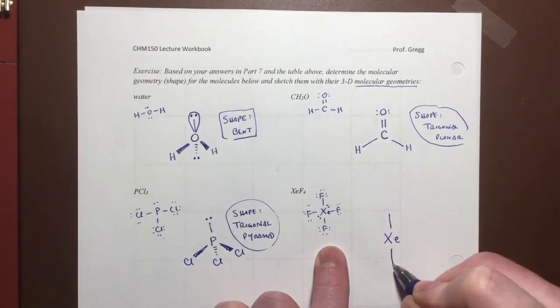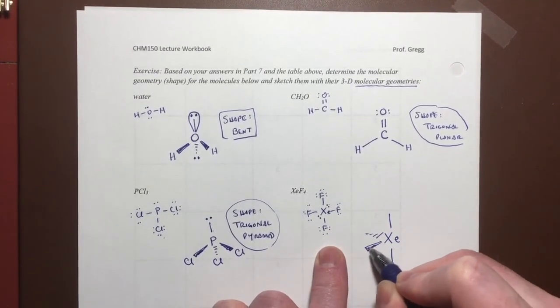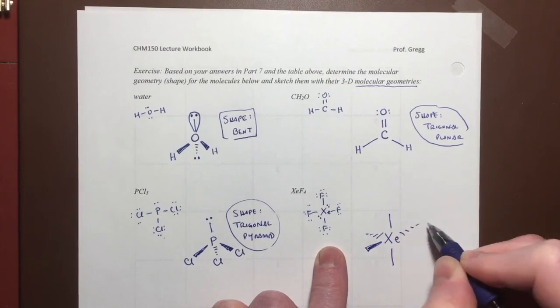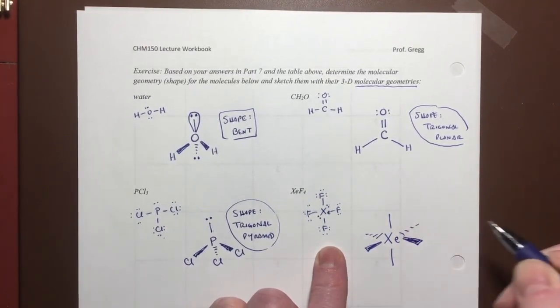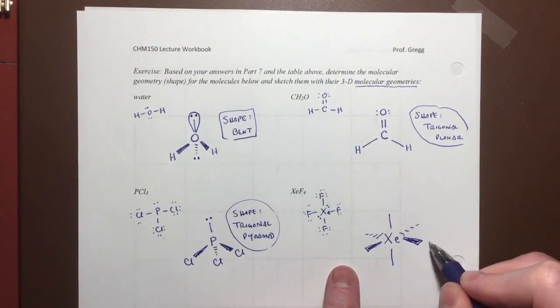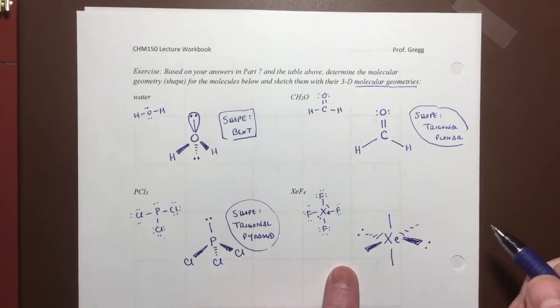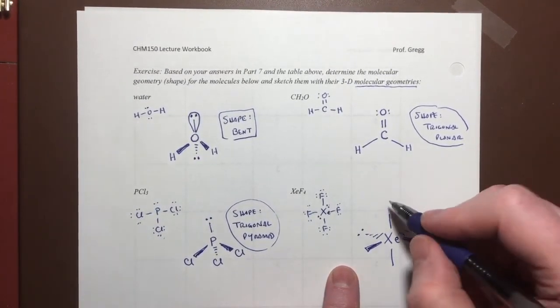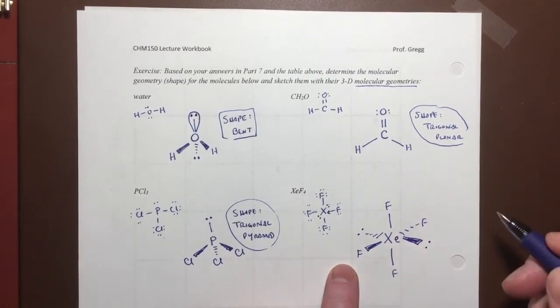So it's a north pole, south pole, and 4 around the equator, 2 going away from us, 2 coming toward us. All right, I have 2 lone pairs. Generally we would put them on the equator and on opposite sides of the central atom. And our 4 bonded fluorines.